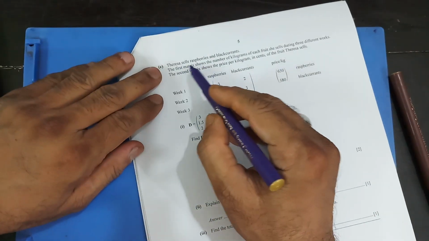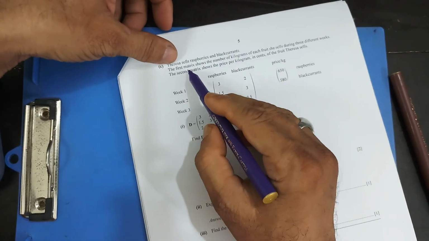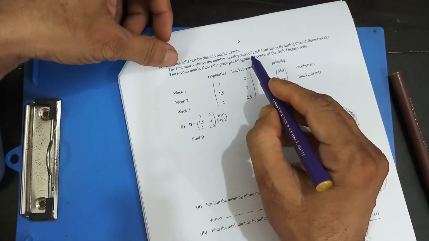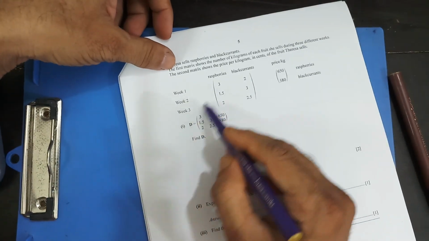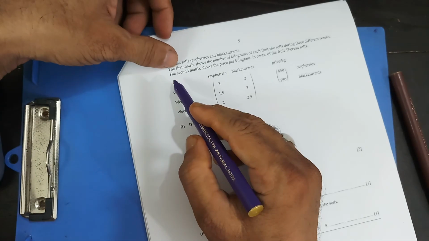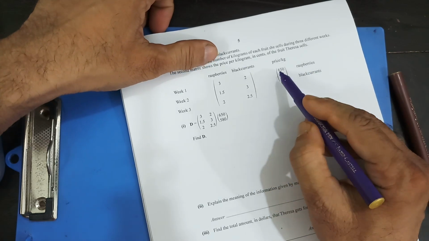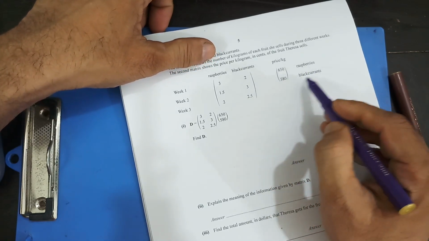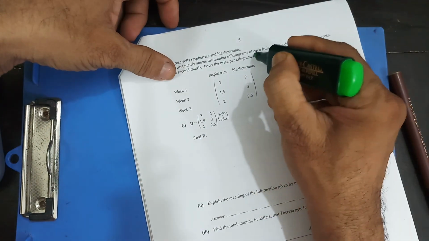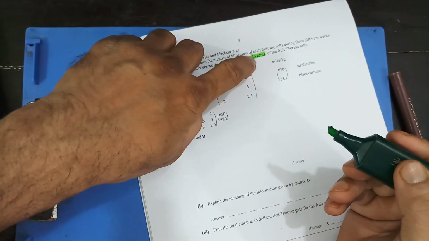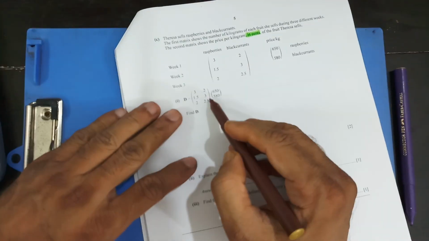Teresa sells raspberries and blackcurrants. The first matrix shows the number of kilograms of each fruit she sells during 3 different weeks. The second matrix shows the price per kilogram, so raspberries cost this per kilogram and blackcurrants cost that much. Remember it says in cents. This is emphasized, so it has to do something later on. So D is this.